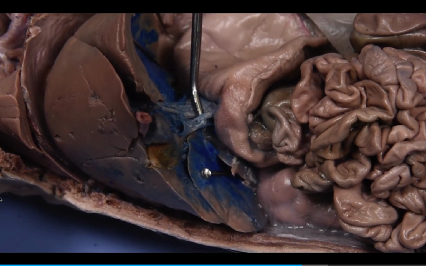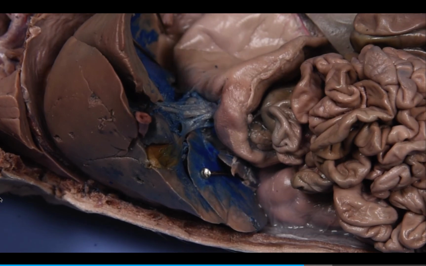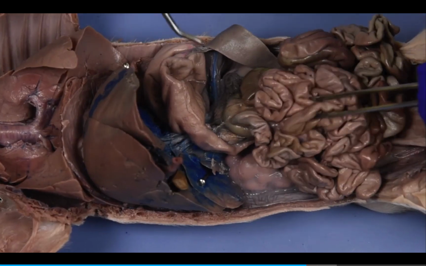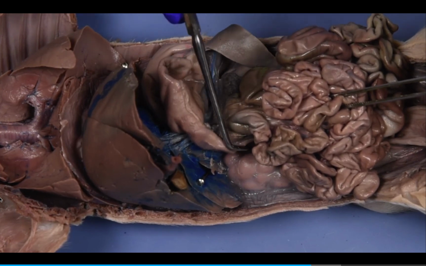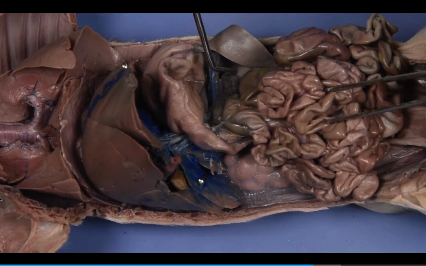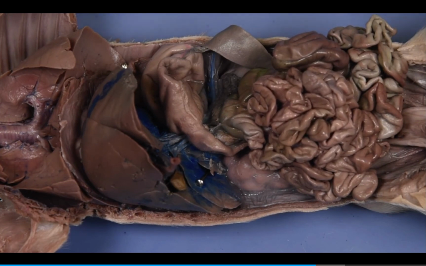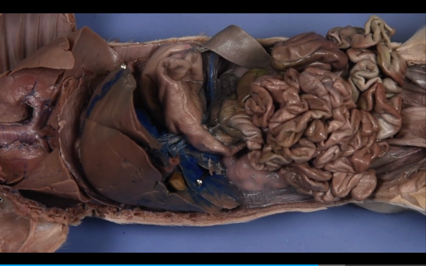The last digestive organ in the abdomen is the pancreas, which is located within the curved portion of the duodenum under the stomach. The pancreas produces digestive enzymes, known as pancreatic juice, and connects to the duodenum through the pancreatic duct.